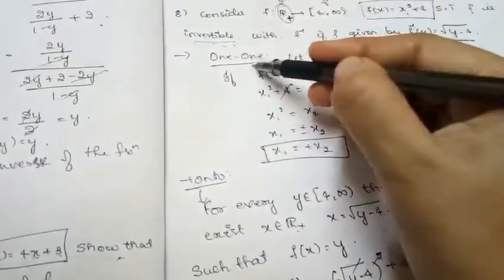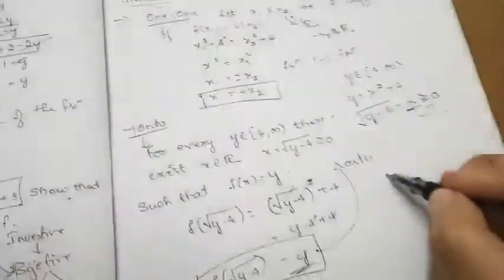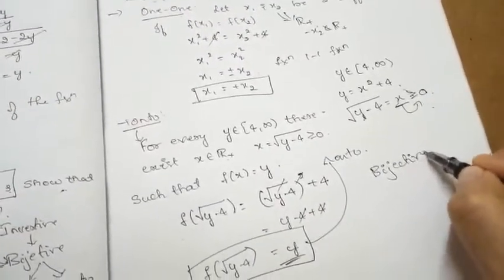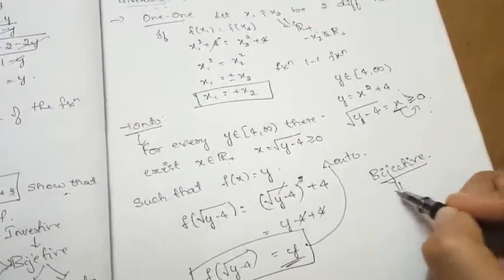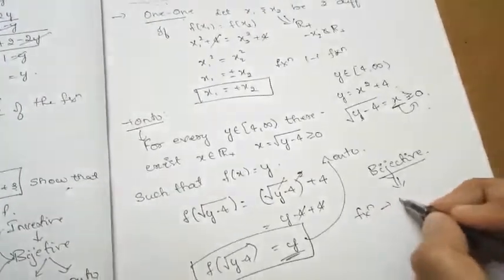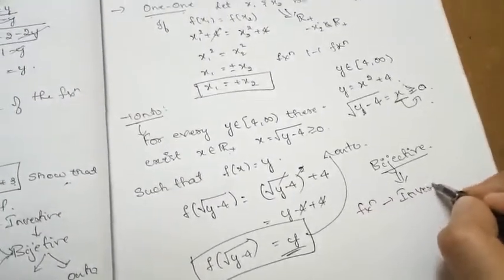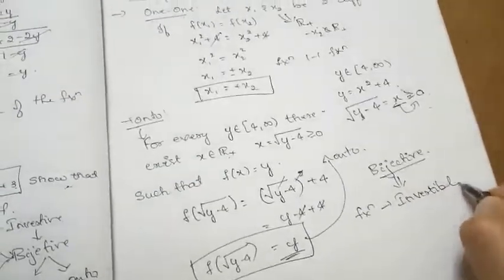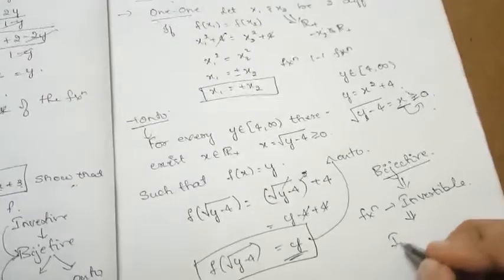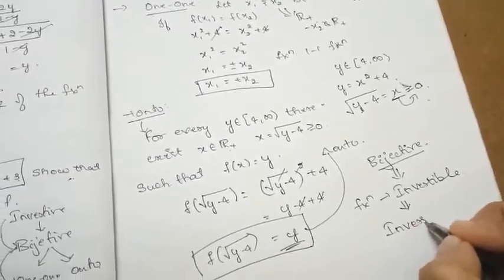Now the function is 1-1 as well as onto, therefore the given function is a bijective function. Since it is a bijective function, the given function is an invertible function. So we have proved that the function is invertible. Function is invertible means the inverse exists.